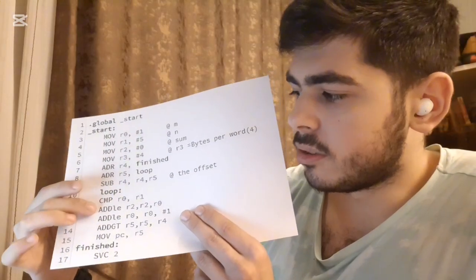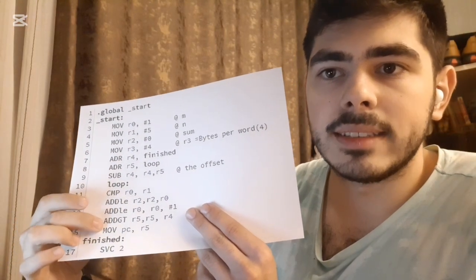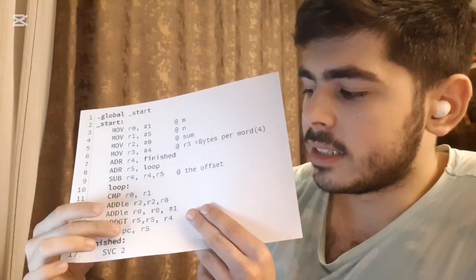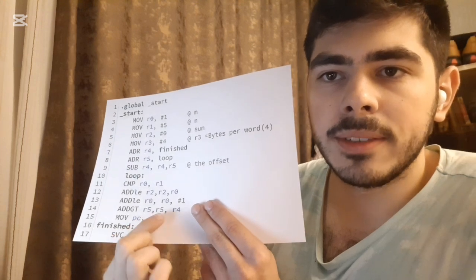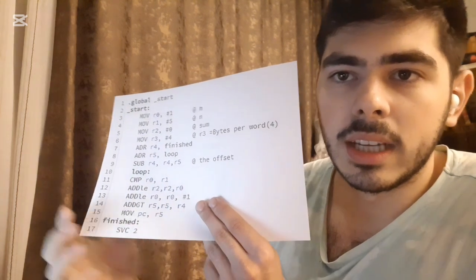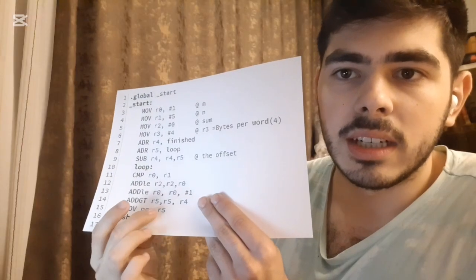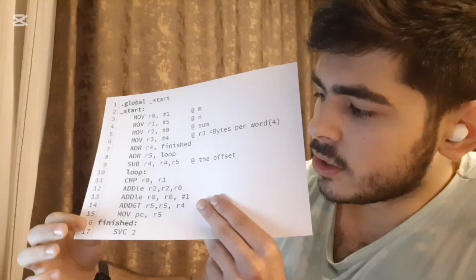So these two lines will be skipped, and then our program counter goes to add greater than or equal to, and we add to R5 register 4. Register 4 is the distance between loop and finish. So R5 will have the address of the finish line.